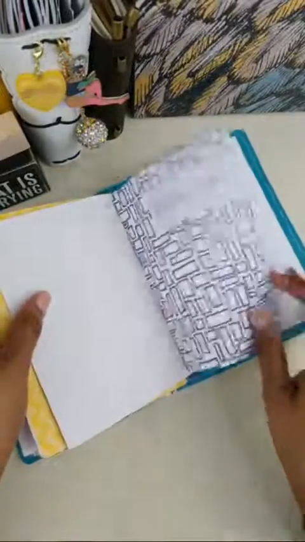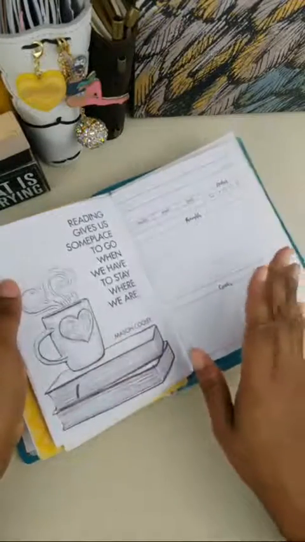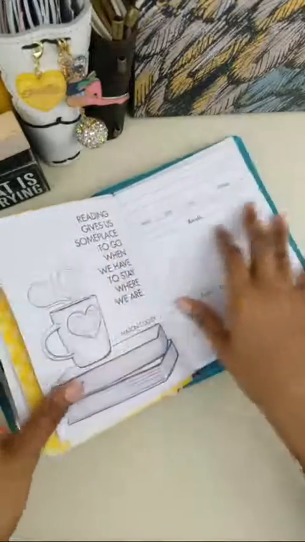And this is my YouTube planner where I plan stuff out. And this is my literary log that I still have not gone in, y'all. And I've read books, a whole lot of them. So I need to get that. So that was in there.